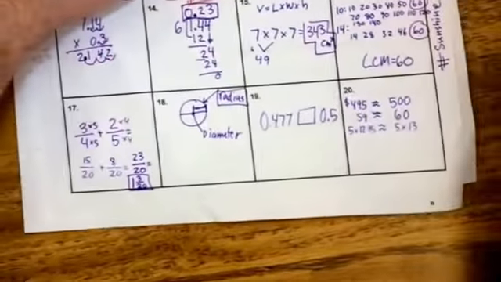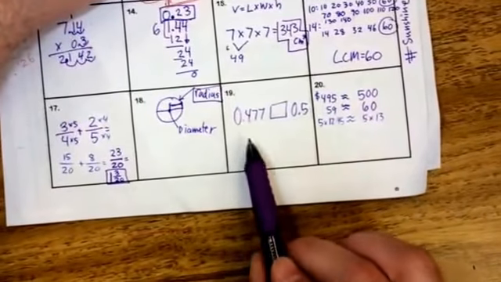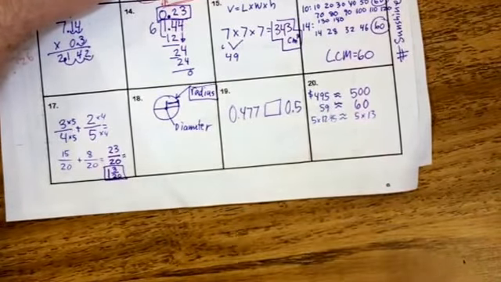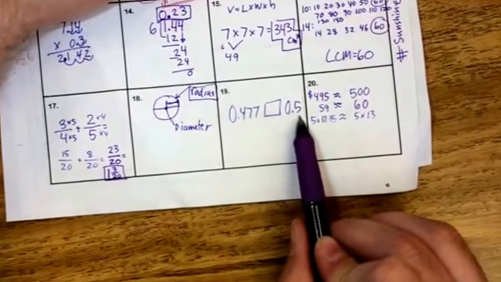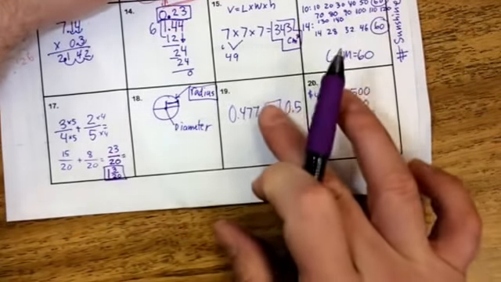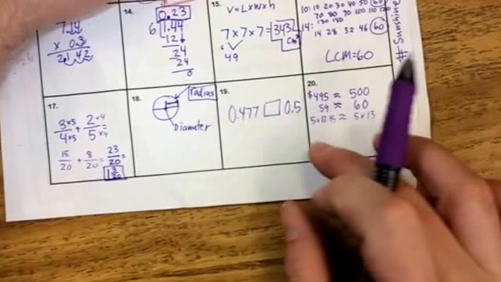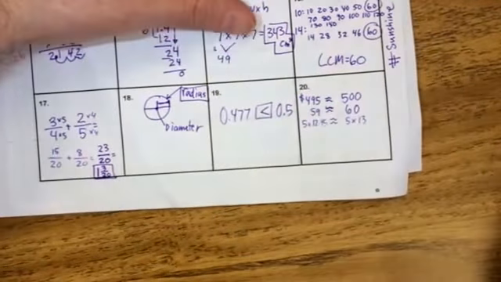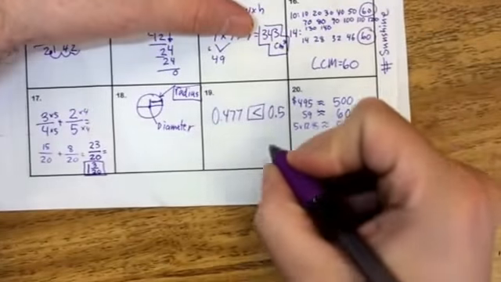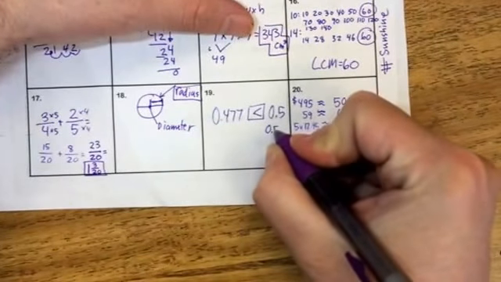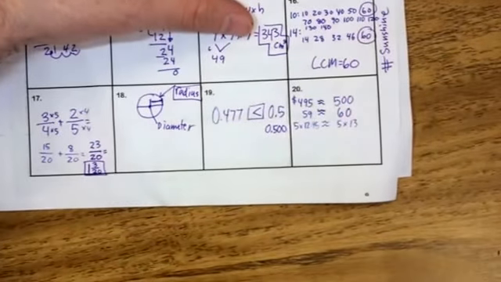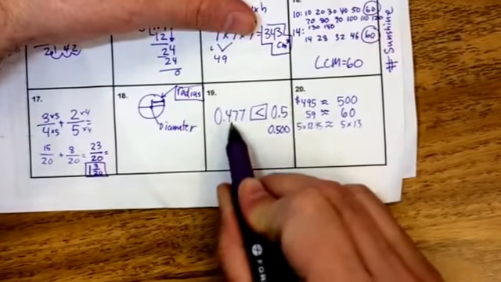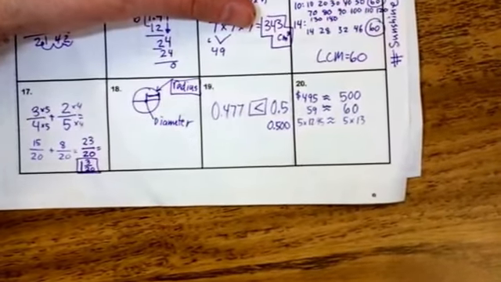All right, in number 19, we needed to take a look at 477 thousandths being compared with 5/10. All I really need to see is that there's a 4 here after the decimal and there's a 5 here after the decimal. So I know that 5/10 is equivalent to 500 thousandths as well. And so I know that 500 thousandths is greater than 477 thousandths.